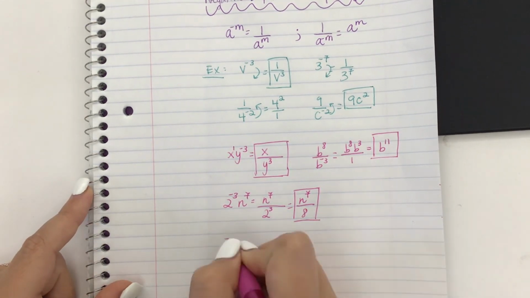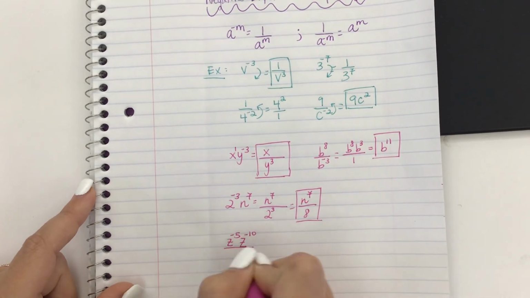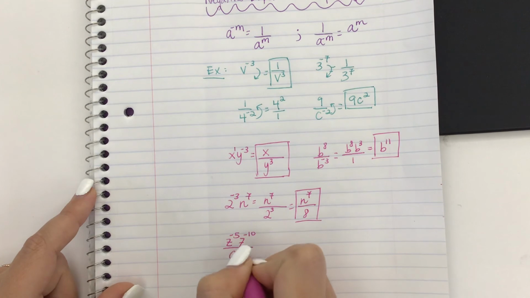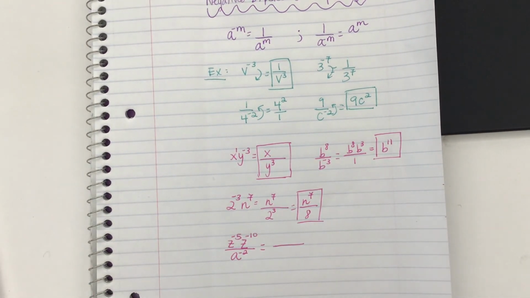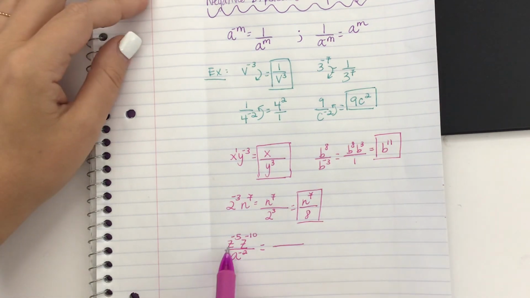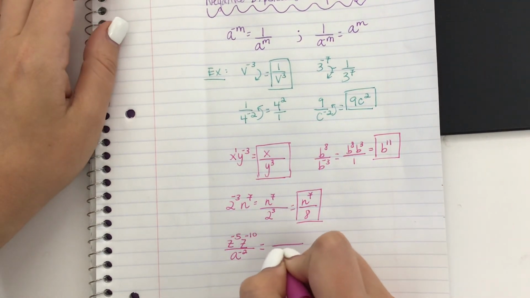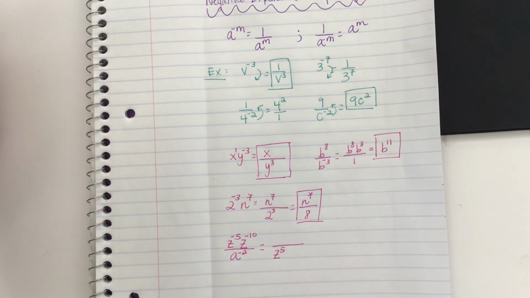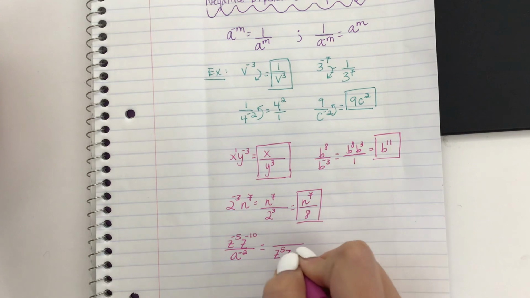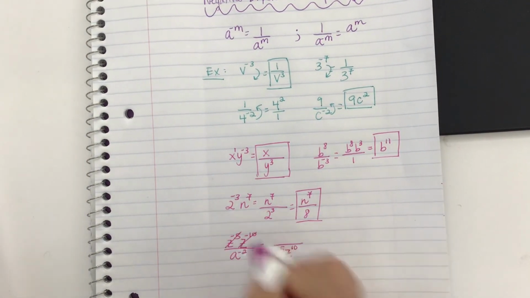z to the power of negative 5 times z to the power of negative 10 over a to the power of negative 2. I'm going to write my line, and I'm going to start with every base. So z to the negative 5. Well, that's a negative exponent, so I'm going to move it to the denominator and make it positive. And then we have z to the negative 10. That's also negative, so I'm going to move it to the denominator and make it positive. All right, so we're done with this and we're done with that.